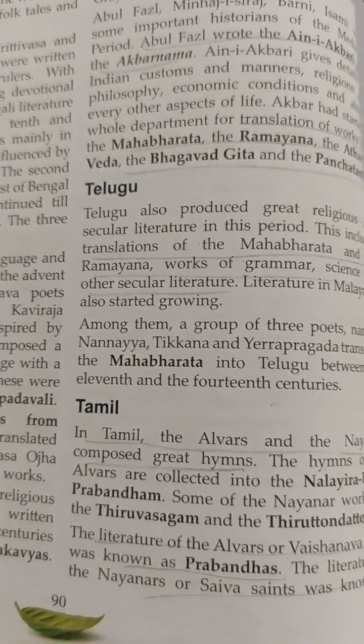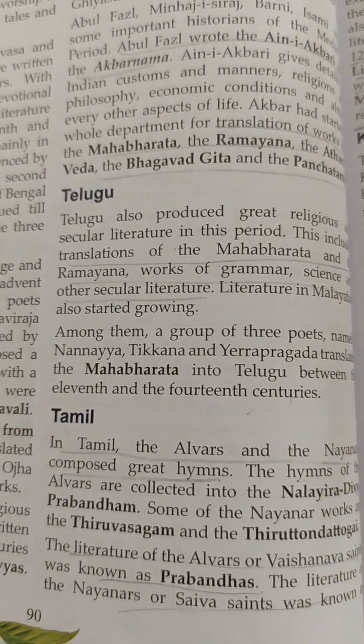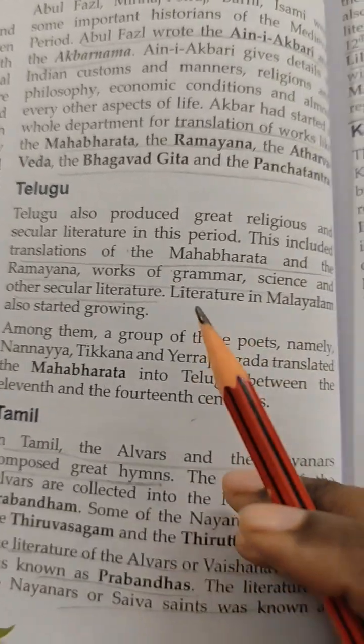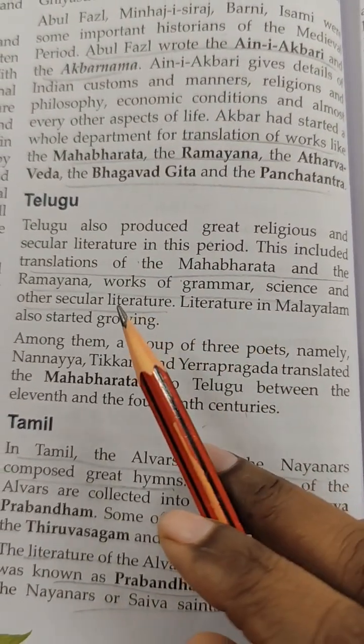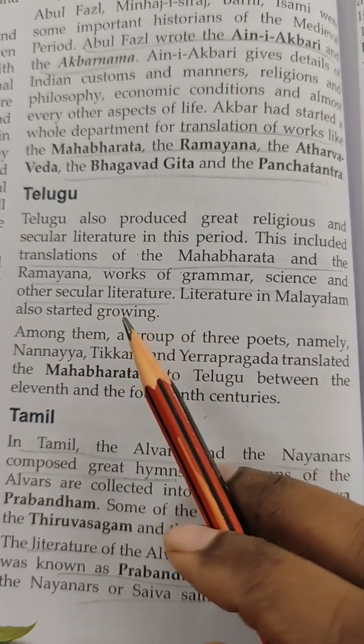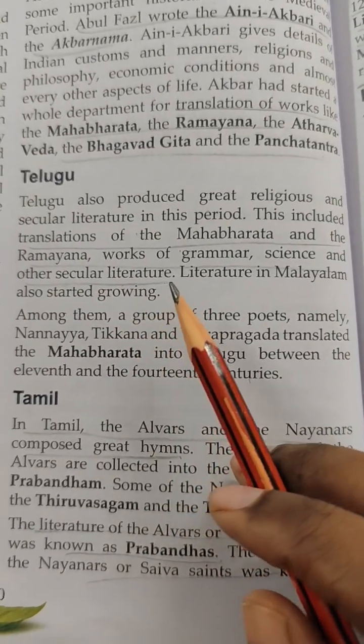Next comes the Telugu language, in which the Mahabharata and Ramayana, works of grammar, science, and other secular literature were translated.